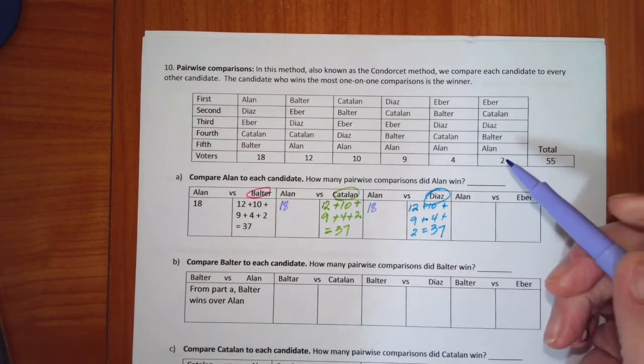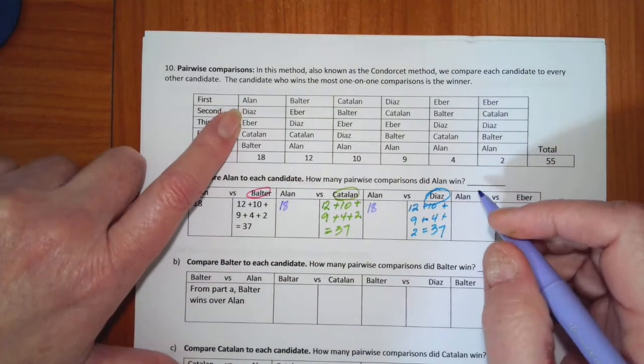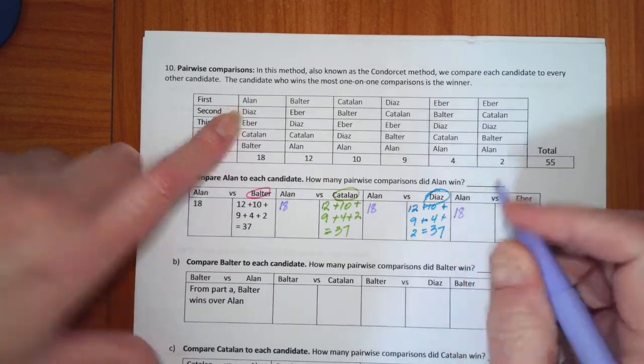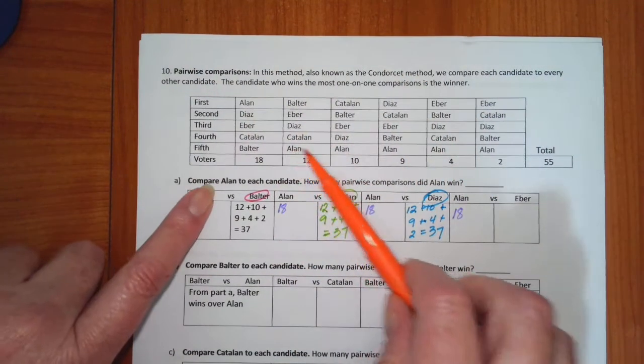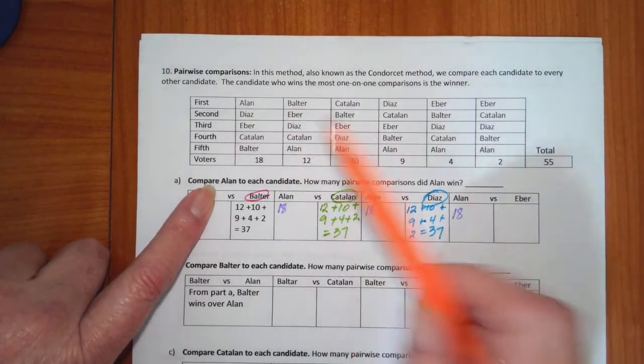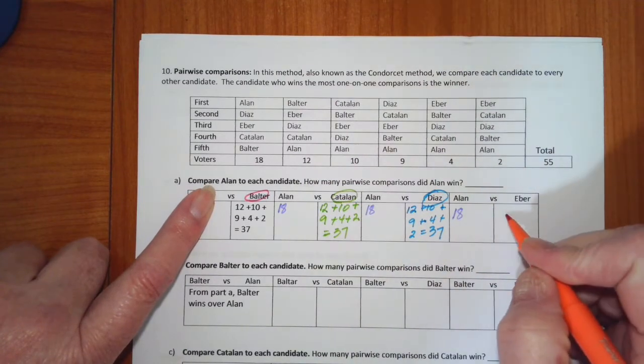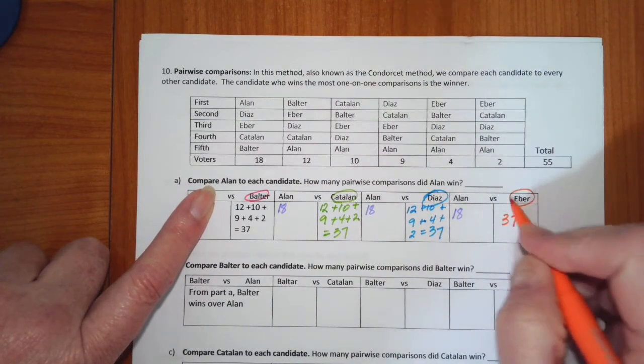If I compare Allen to Eber, it's going to be exactly the same thing. Allen got 18, but Allen lost all the rest of them, so Eber is ahead, so we can just go ahead and say that Eber got 37.